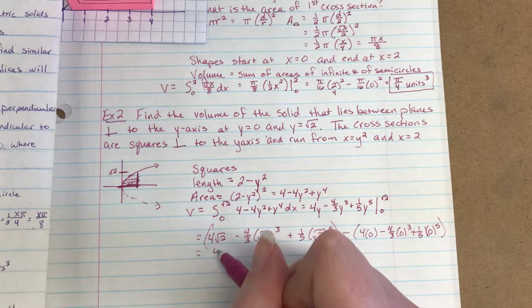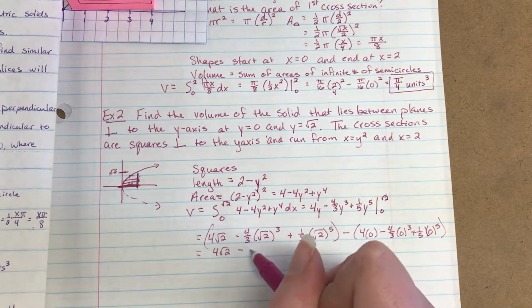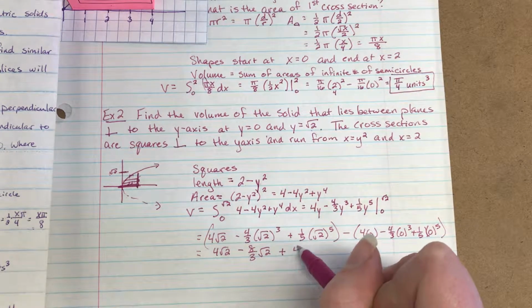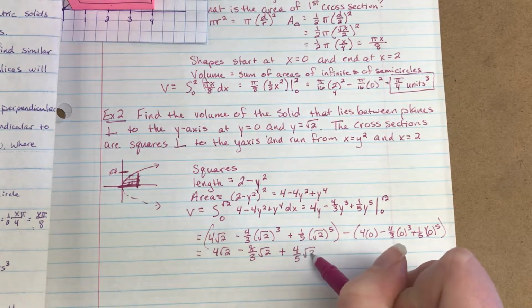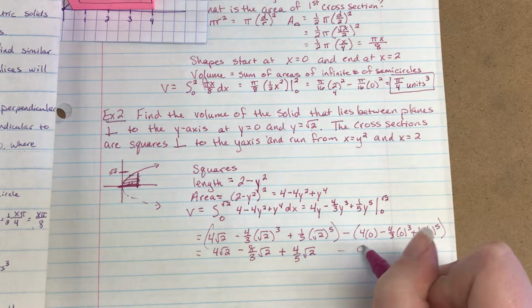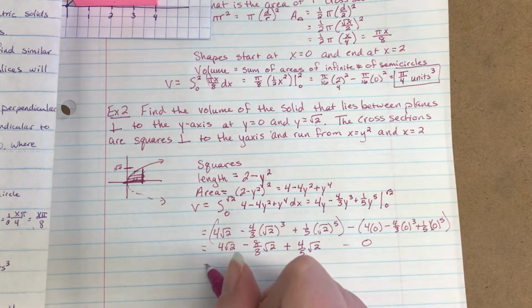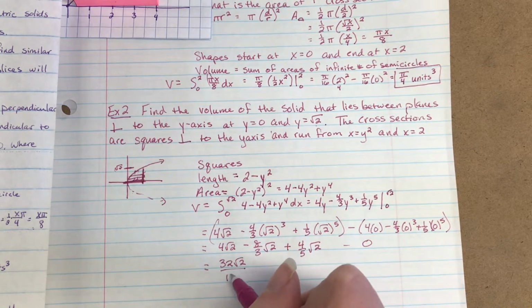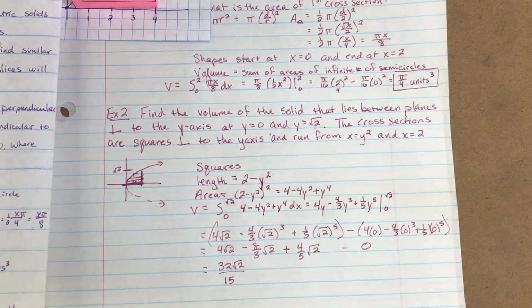So here I get 4 root 2 minus 8/3 root 2 plus 4/5 root 2, and then we have minus 0. So all together, this would give me 32 root 2 over 15. And that's it.